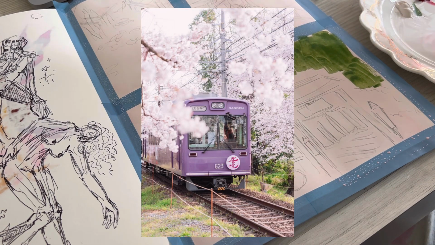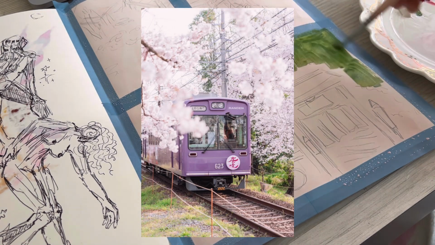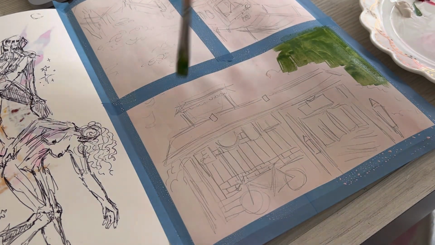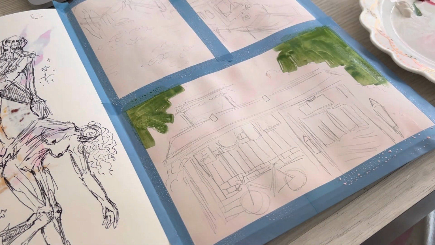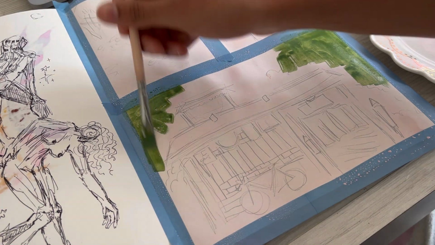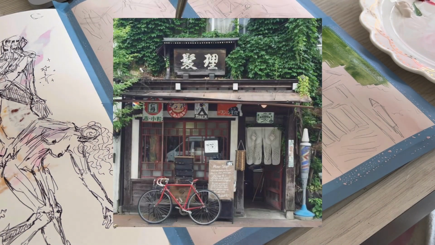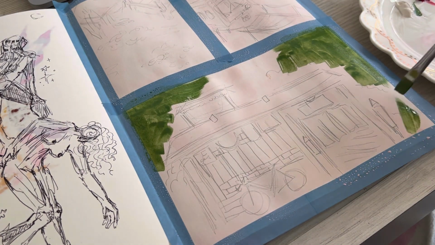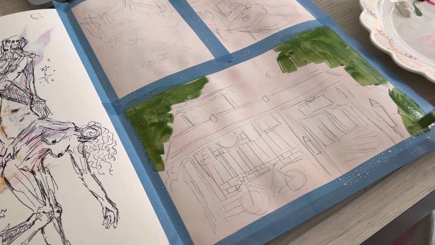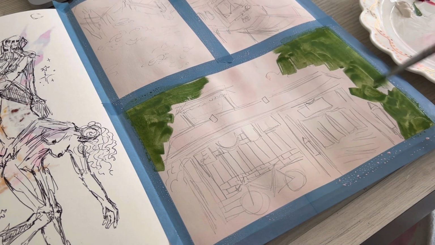I think it's in Japan, with cherry blossoms, and it's very cute. And then the final one, which is the bigger one that I'm painting now, I think is also of a Japanese building. I'm not sure about the location, but yes, it is also Japanese inspired. And I'll try to put the references up, otherwise I might link them down below.